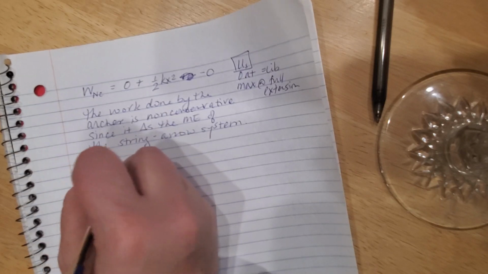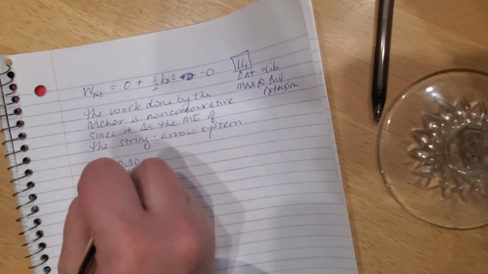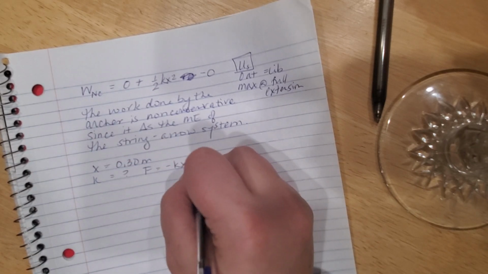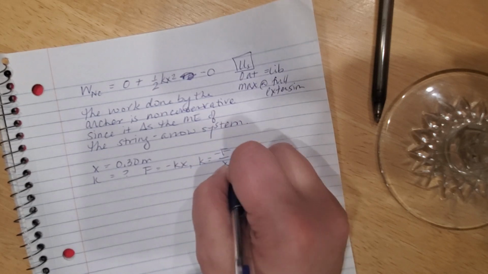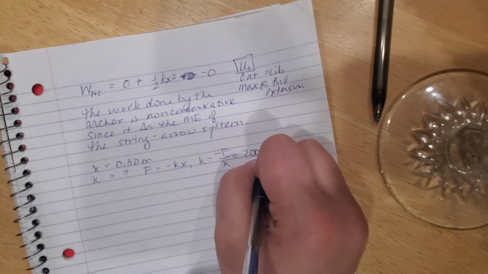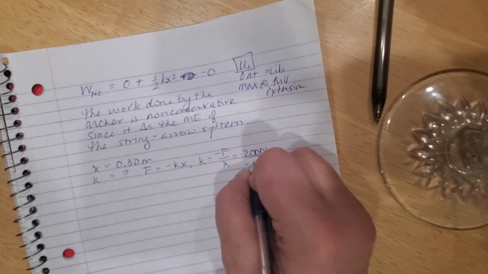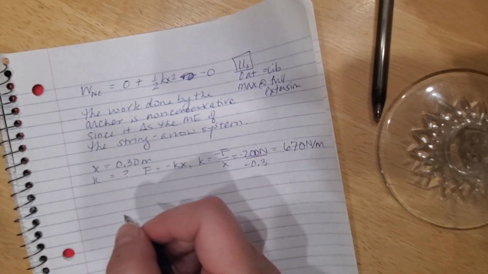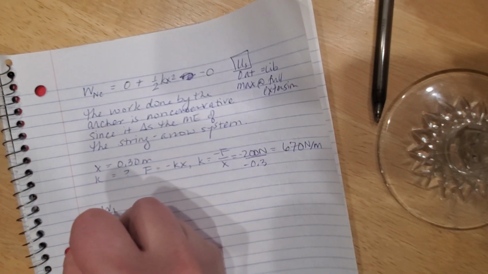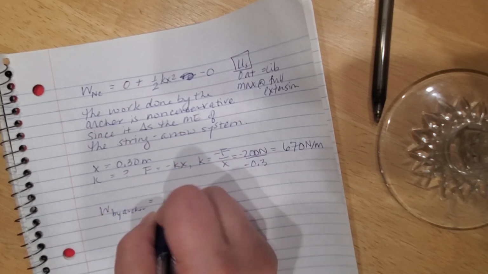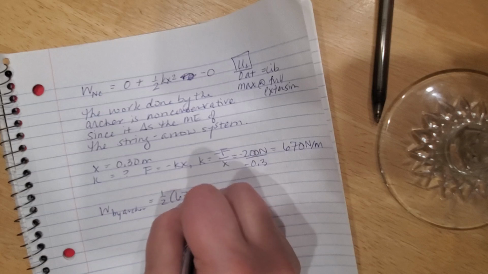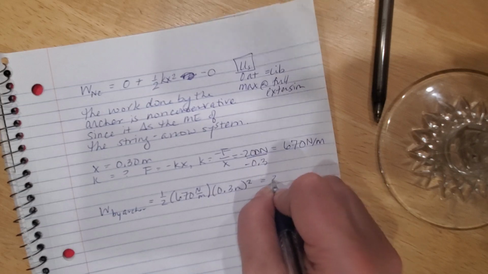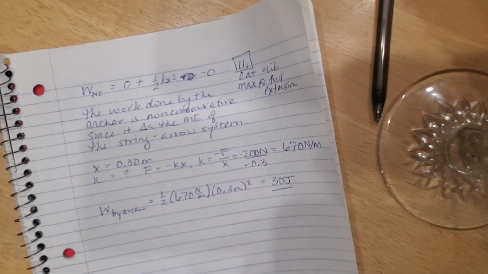All right, we've got x at 0.30 meter. We don't know k, but we know it's a restoring force, so we can use Hooke's law and rearrange it for k: negative F over x. We have negative 200 newton divided by negative 0.3 meter, and that's 670 newton per meter. So now we have k, nice. Work done by the archer will be 1/2 times 670 newton per meter times 0.3 meter squared, 30 joules. I love when it comes out to a whole number. I feel like I did something right, you know?